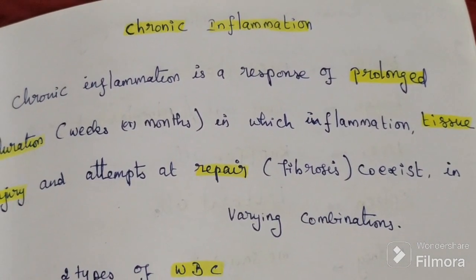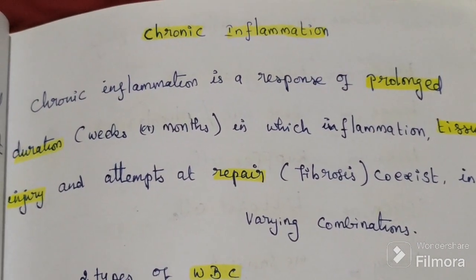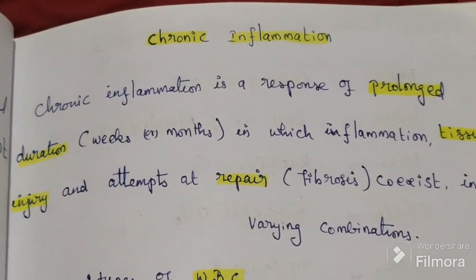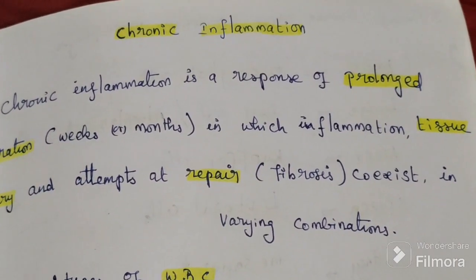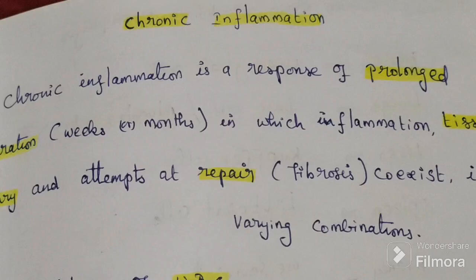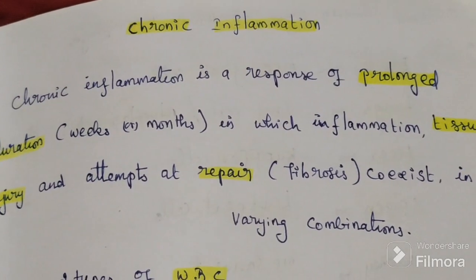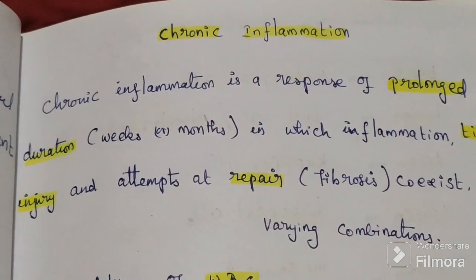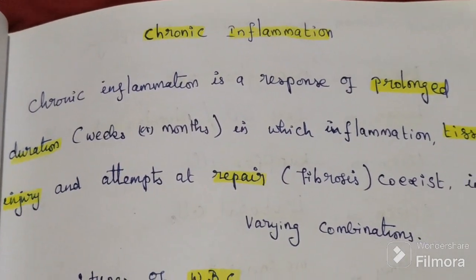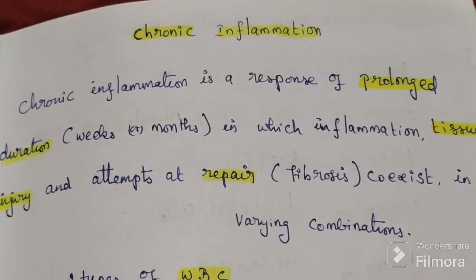What are the three things? Inflammation, tissue injury, and attempt to repair. So three things are important here. They are inflammation, tissue injury, and attempts at repair, that is fibrosis.